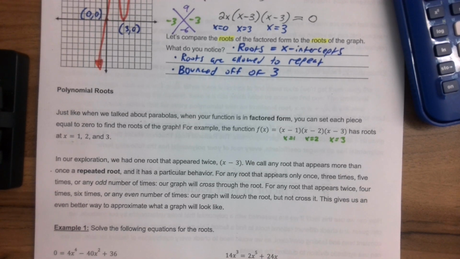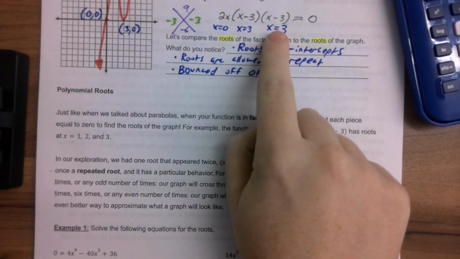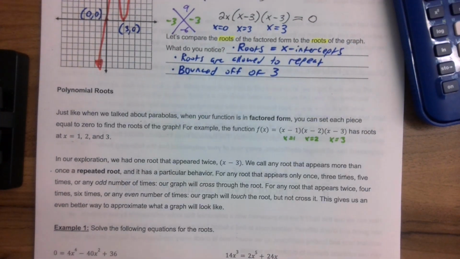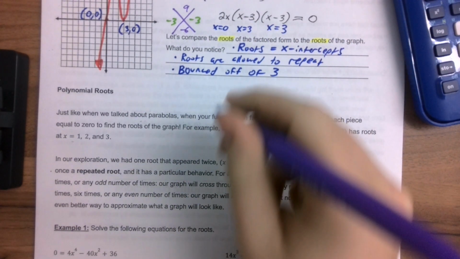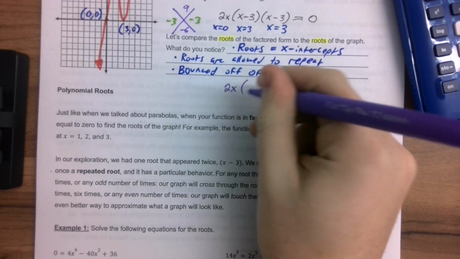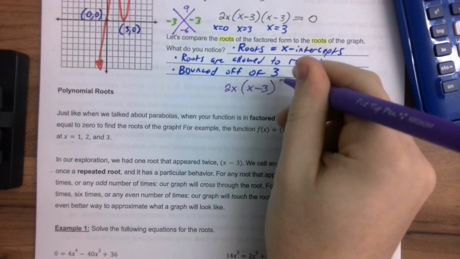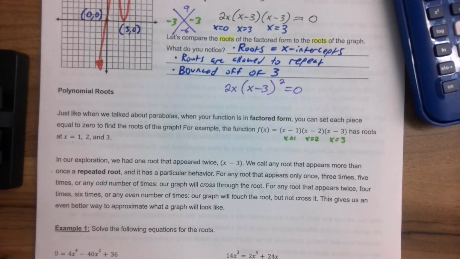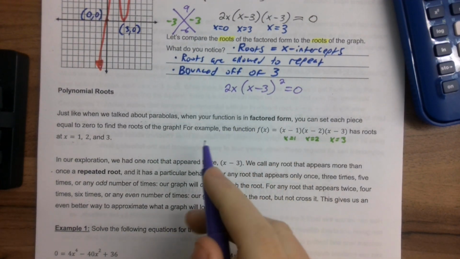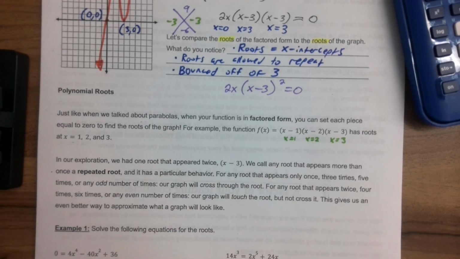In our exploration, though, we had a root that appeared twice. X minus 3 appeared twice. And in fact, the shortened way of writing this equation out would be, since there are 2 copies of x minus 3, we can write it as x minus 3 squared. These are called repeated roots, and they have a particular behavior.